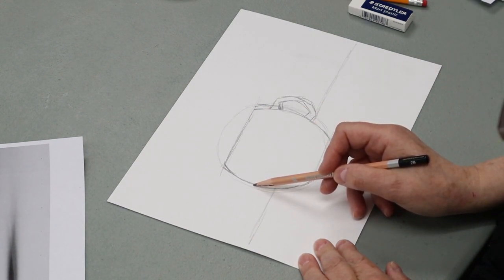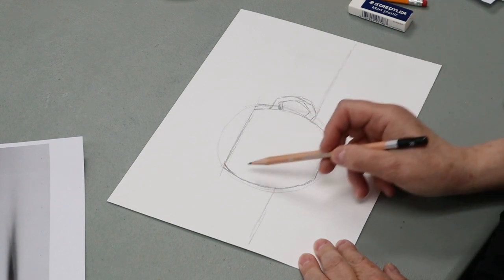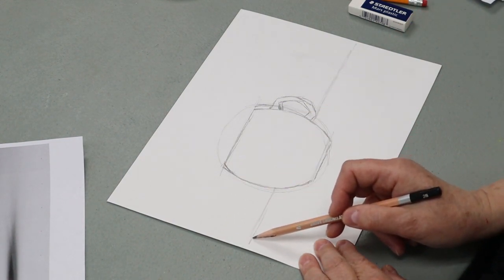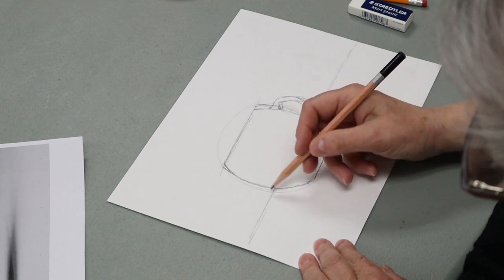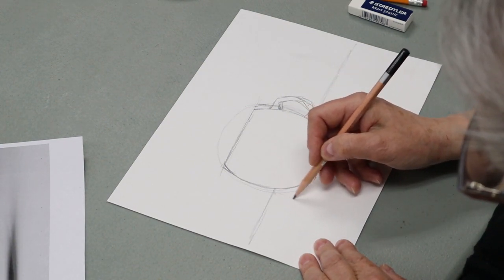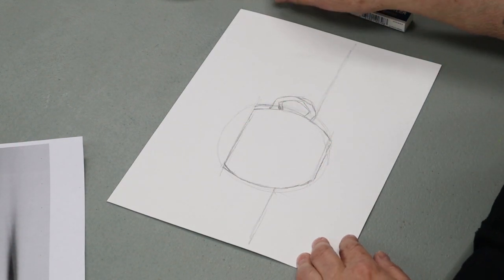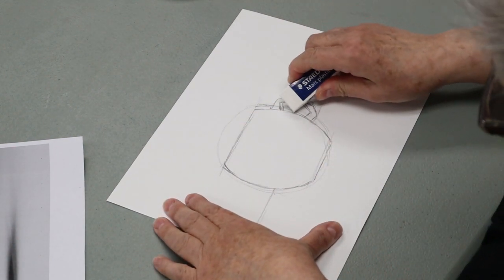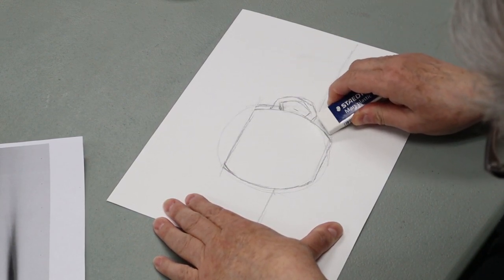I don't want to put my line over here where it's cutting the cup in half or way up high. It's kind of lower, maybe a third of the size of the cup. This much, all right? Now I can take my eraser and neaten up some of those lines.